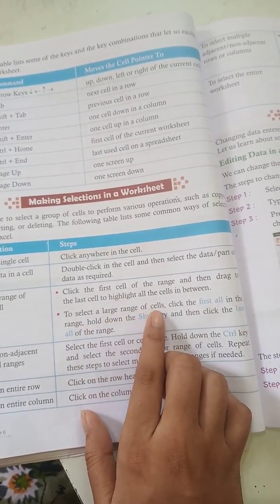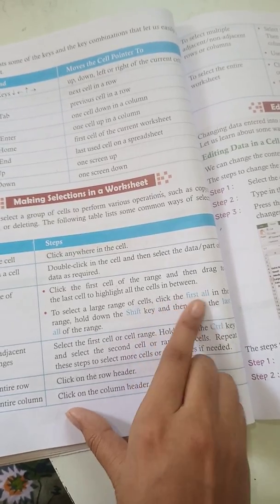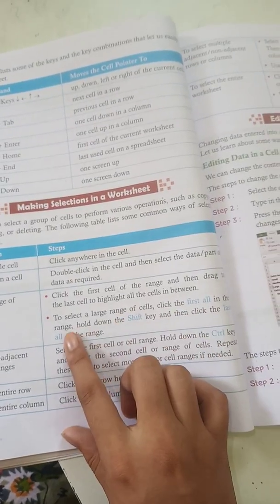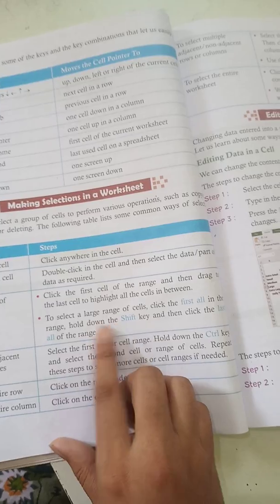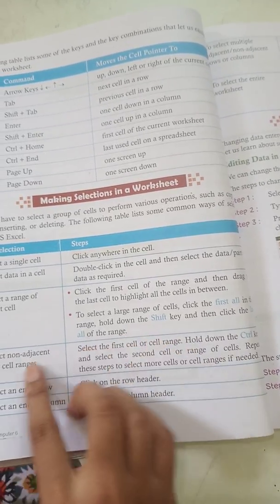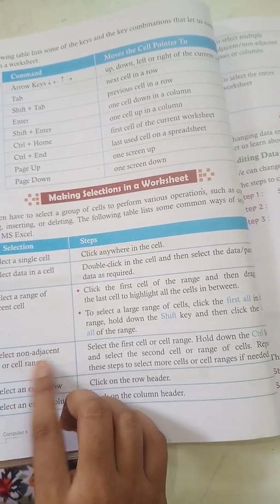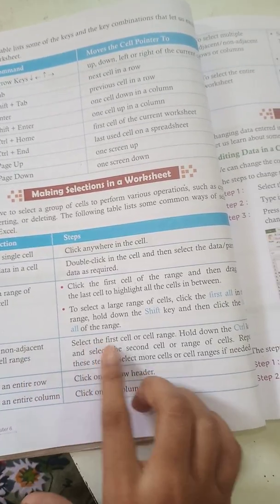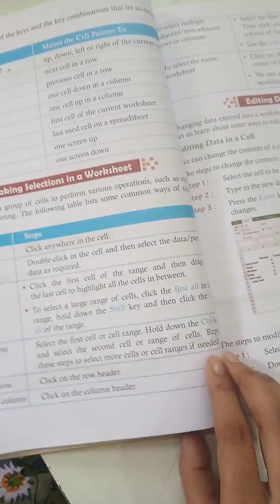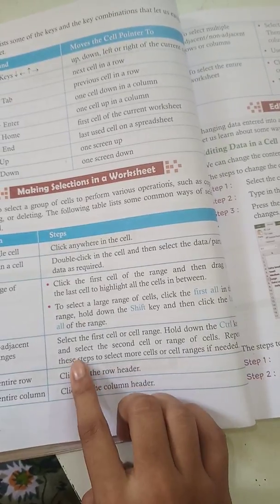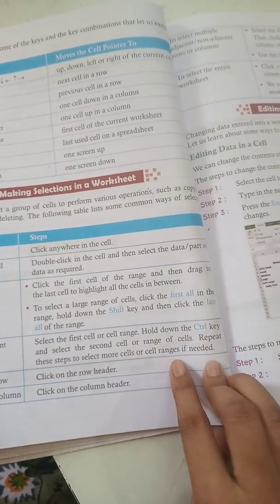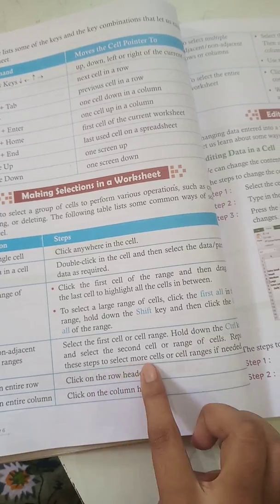To select a large range of cells, click the first cell in the range, hold down the Shift key and then click the last cell of the range. To select non-adjacent cells or cell ranges, select the first cell or cell range, hold down the Control key and select the second cell or a range of cells. Repeat the step to select more cells or cell ranges if needed.